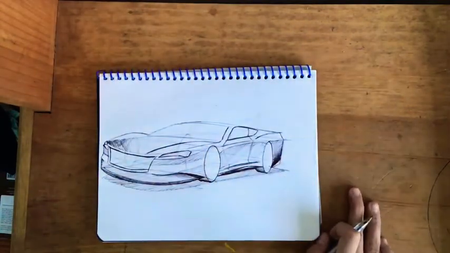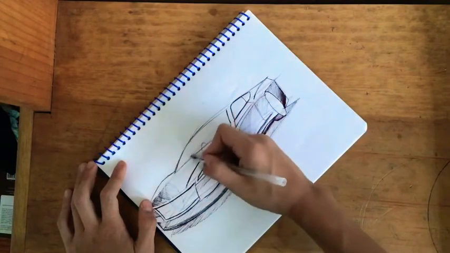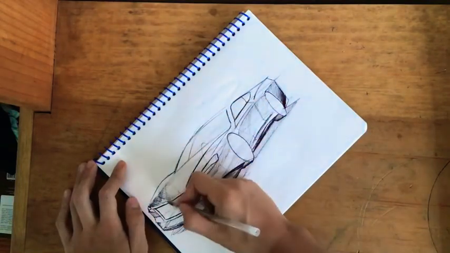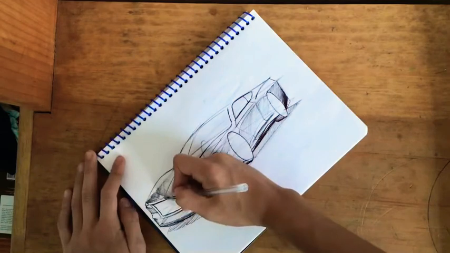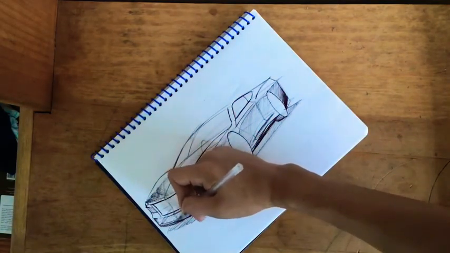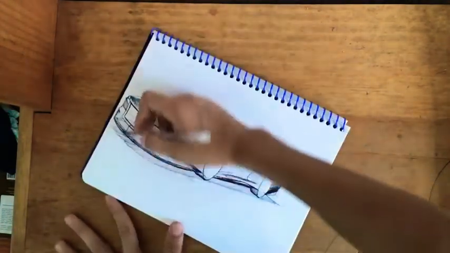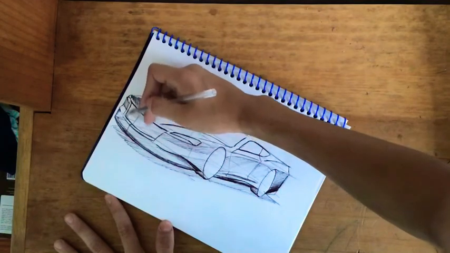Maybe even from the bottom. That would be interesting. So now, what I'm gonna do is I'm going to make a section line. This will help understand the story of the surface of the car better. I never filled in the grill. I'm gonna do it right now.